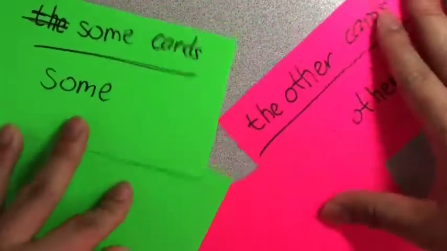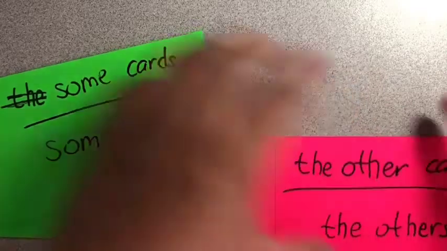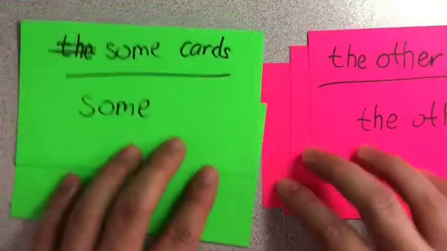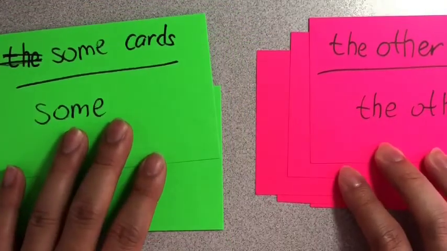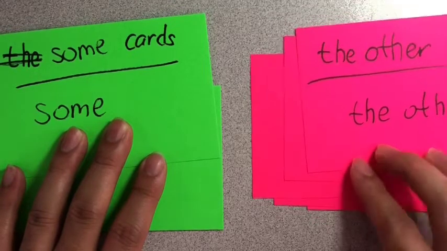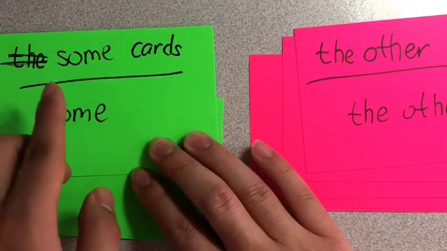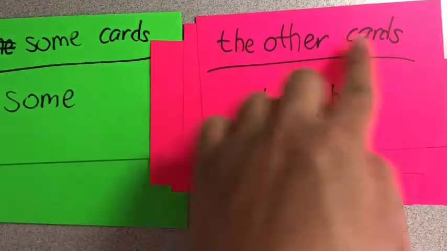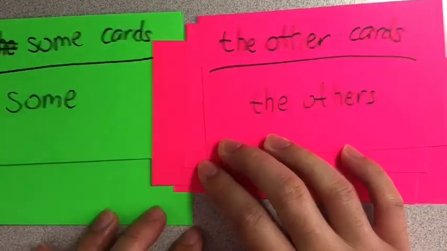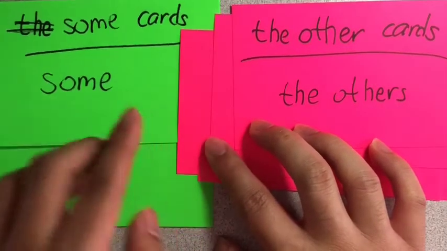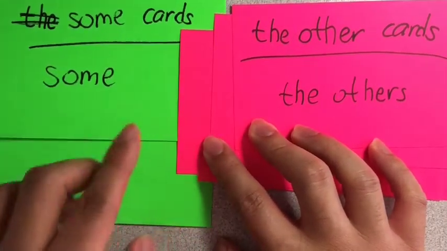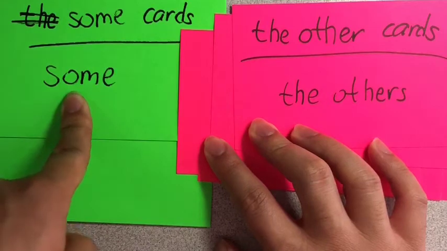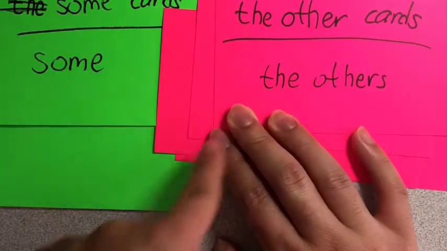If I have a lot of cards, look at all these cards. Oh, so many colors. Okay. We can say I have a lot of cards. Some cards are green. The other cards are pink. Or I can say I have a lot of cards. Some are green. The others are pink.